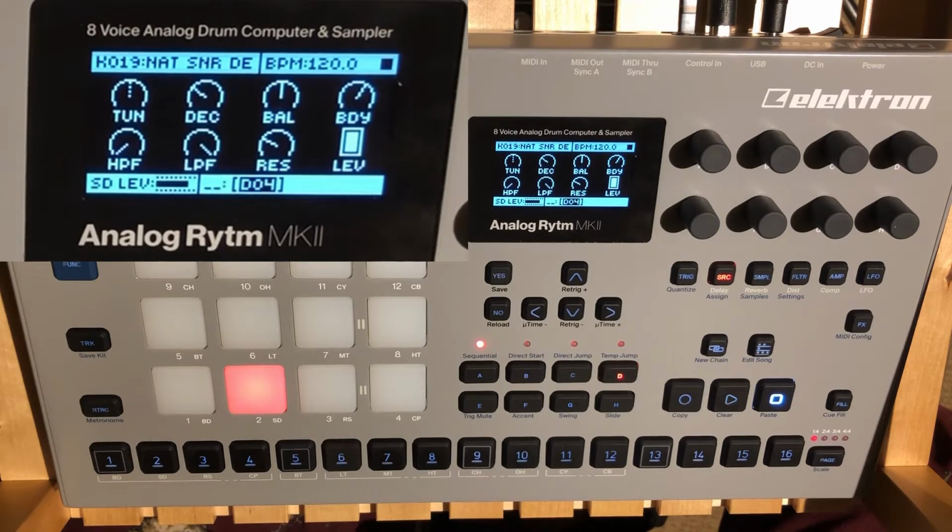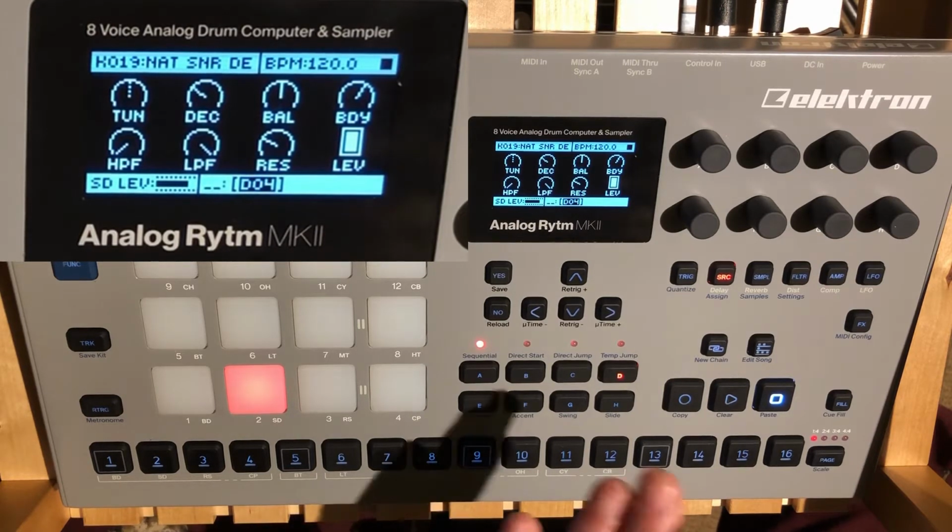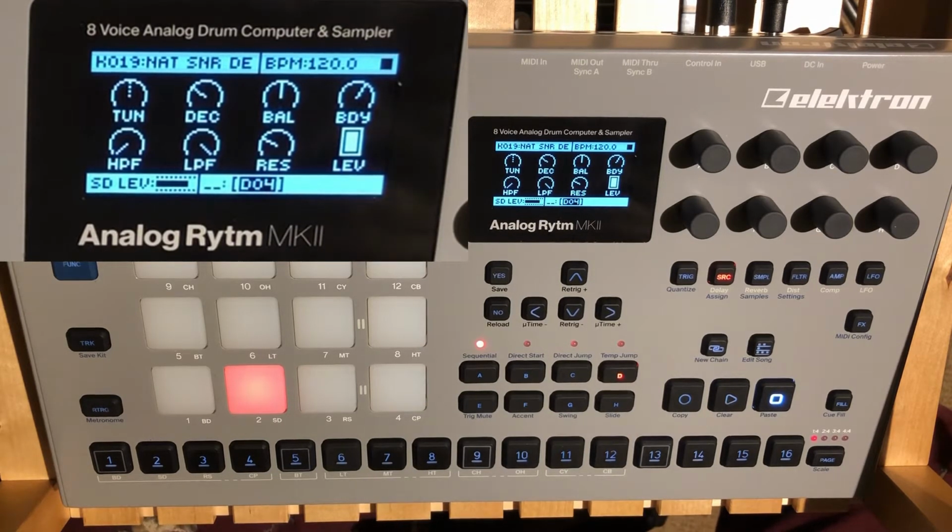Then there's a balance. Balance is for mixing the noise to the left. You start fading out the tone and you just have the noise left. And to the right, you're fading out the noise and you just have the tone portion left. Then the body is the tone portion, the decay of the tone portion. Then you have a high pass filter and a low pass filter and a resonance, which all work on the noise. And then there is the level again, which is the overall level of the mix sound. Wherever you have your balance, that controls the level of the overall thing up and down there.